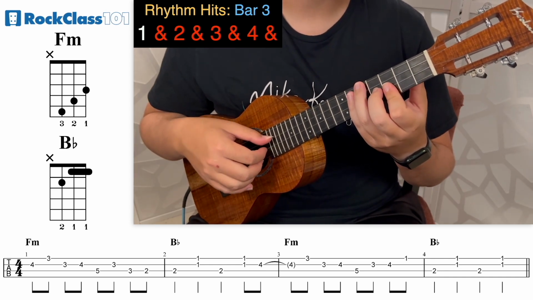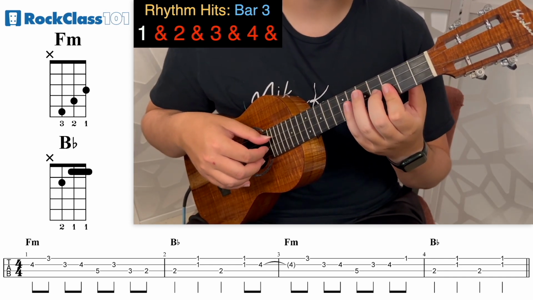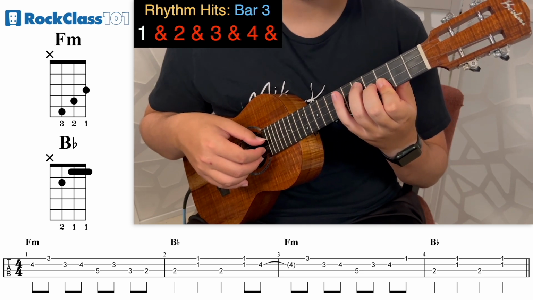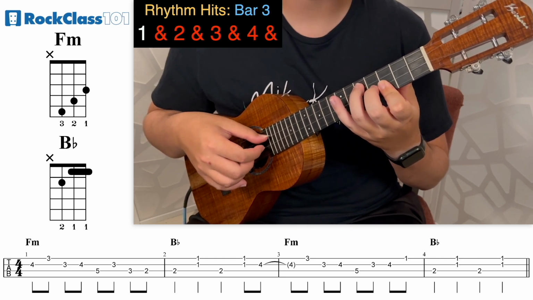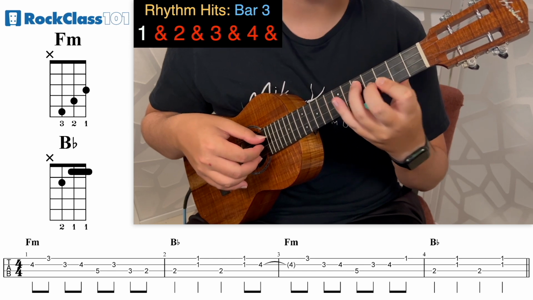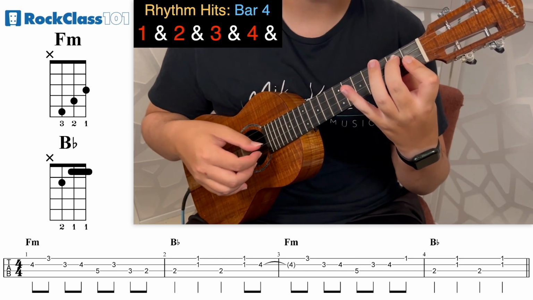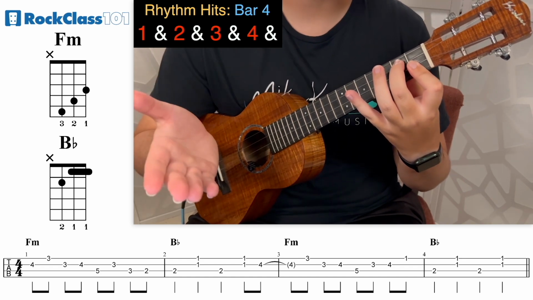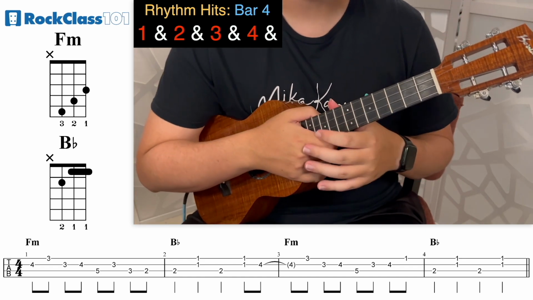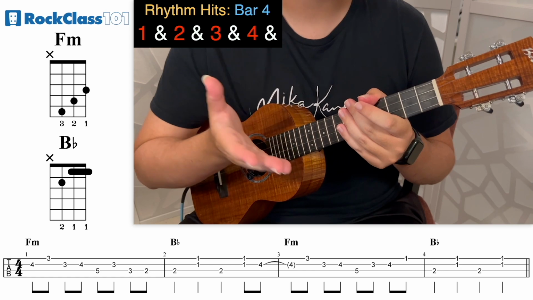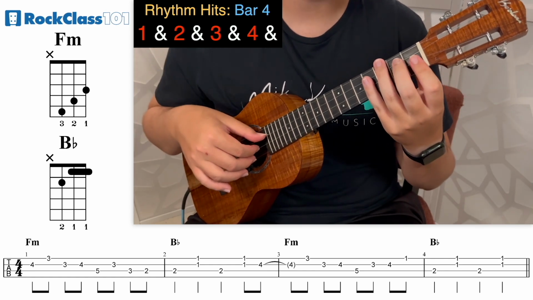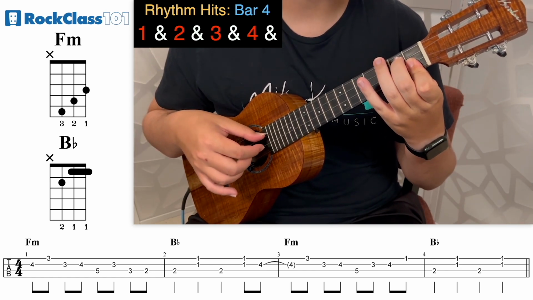So if we go, 3 and 4 and 1 and 2 and 3 and 4 and 1 and 2 and 3 and 4 and, that's what measure 4 would sound like in tandem with measure 3. Measure 4 is more straightforward, just quarter notes, and we're just sounding off that B flat chord.